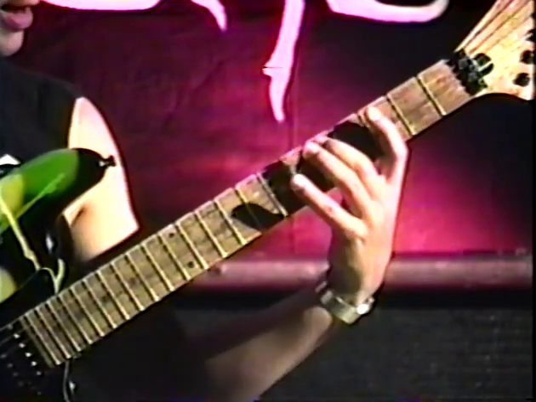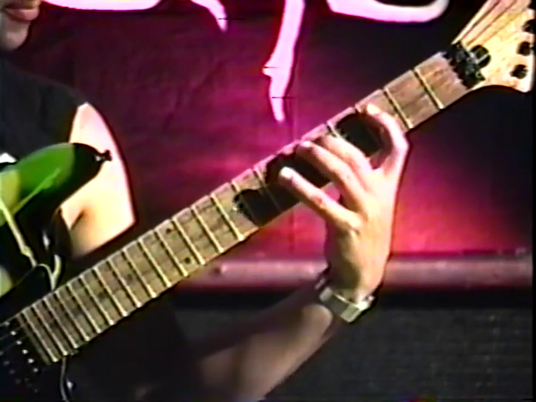Then we take our root up to D for D minor, and now we just play the minor shape.